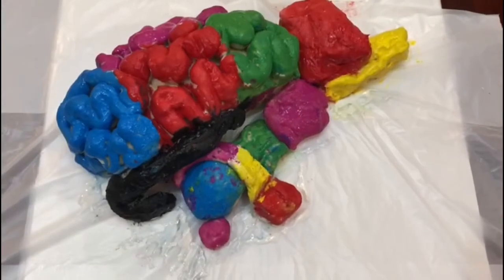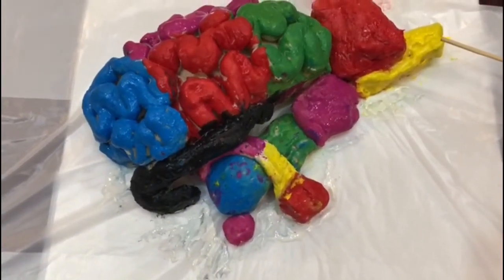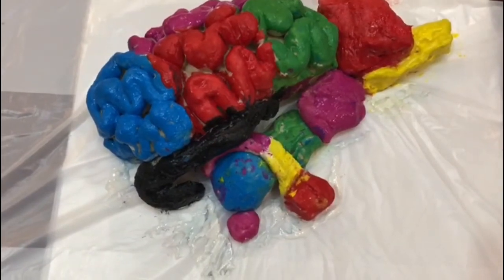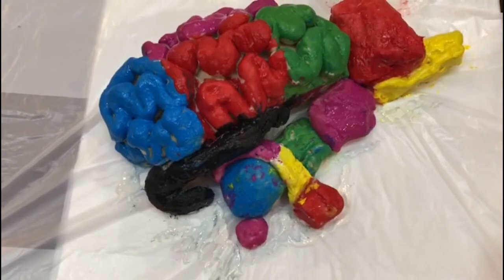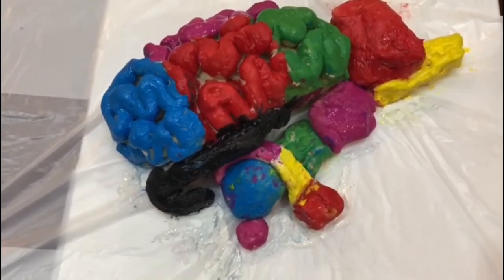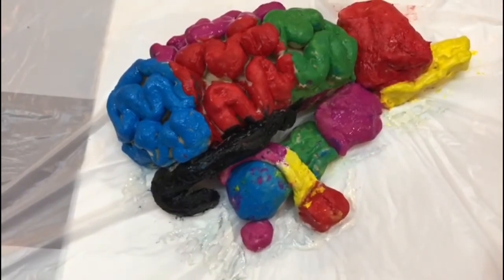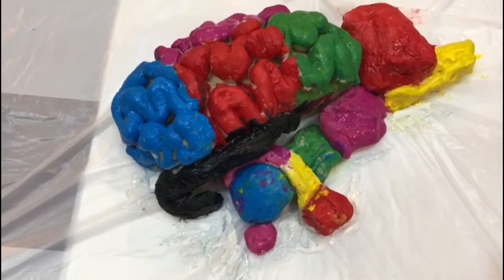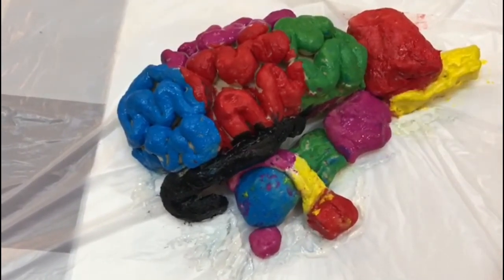Other parts of the brain are the medulla oblongata, shown here in yellow, which is the part of the brainstem responsible for maintaining and regulating heart rate, breathing, respiration, digestion, swallowing, and even sneezing. Damage in the medulla oblongata often results in death. Secondly, we have the pons, which is shown here in pink.